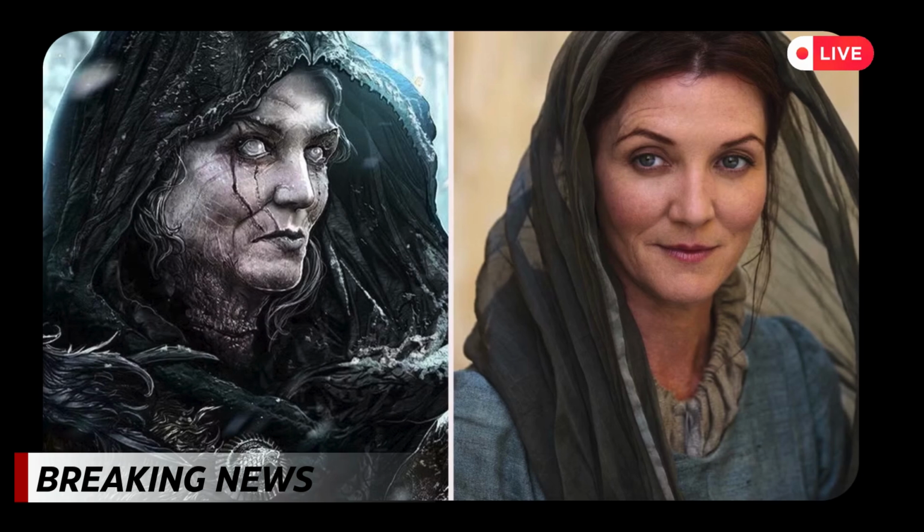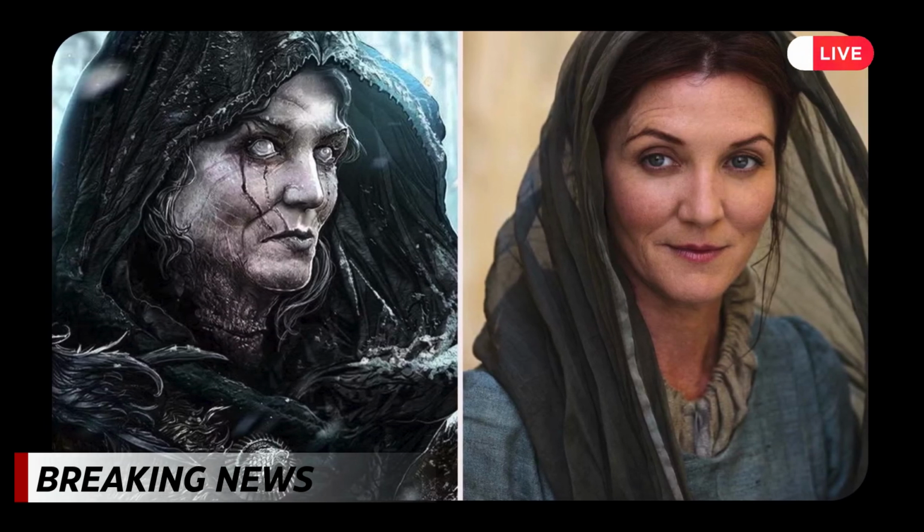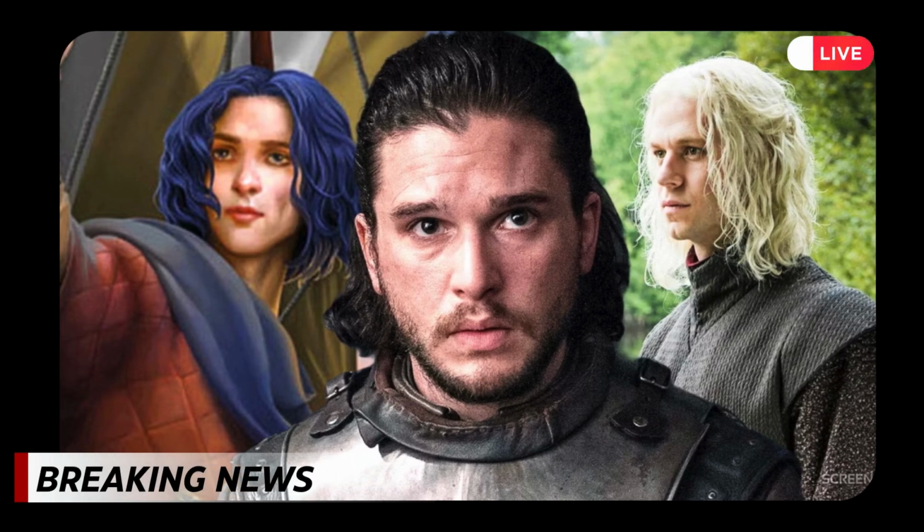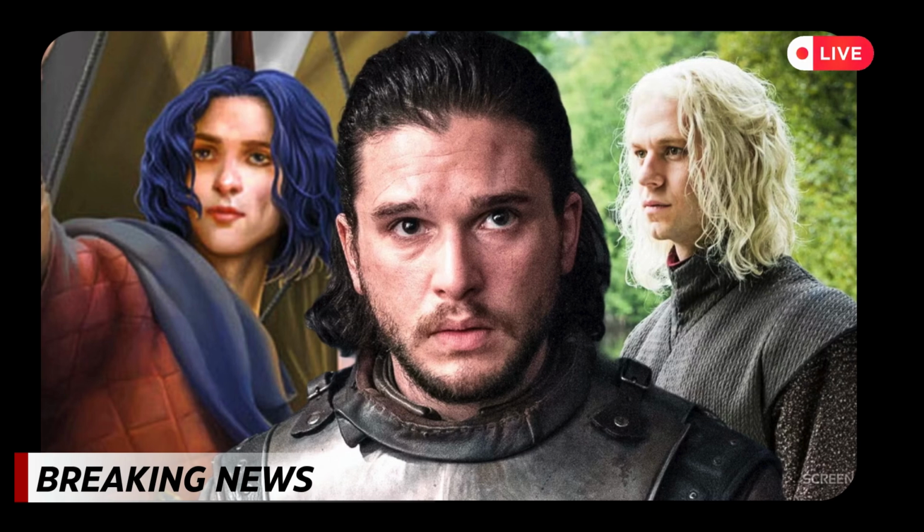Lady Stoneheart. After Catelyn Stark's death at the Red Wedding, she is resurrected as Lady Stoneheart, a vengeful figure in the books. This character was completely omitted from the show, much to the disappointment of fans.